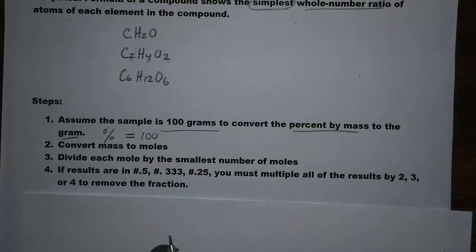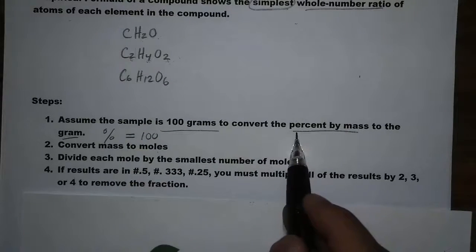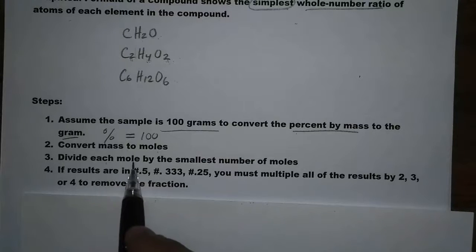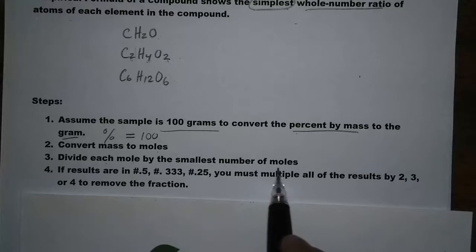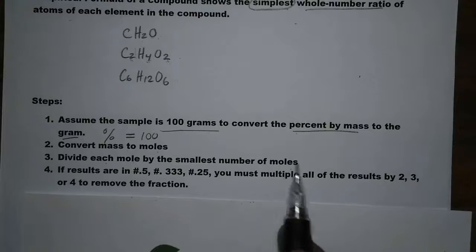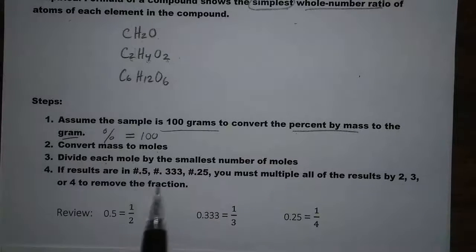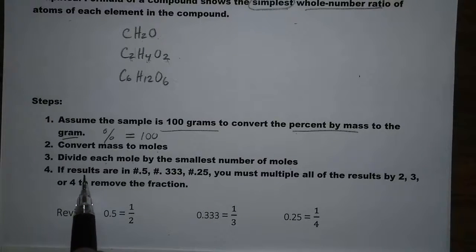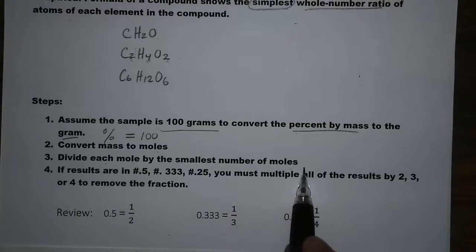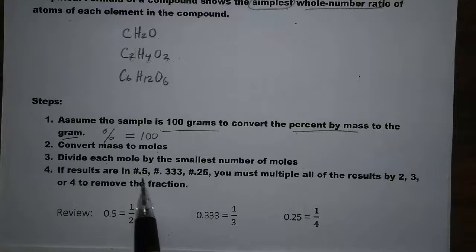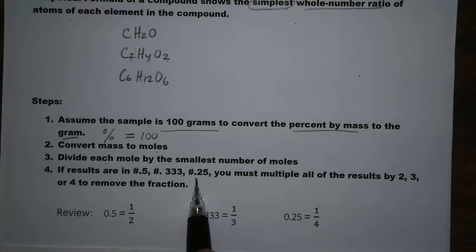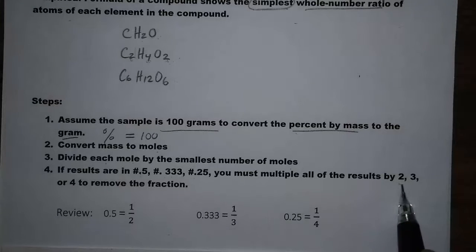Once we get our moles from our mass, we have to divide each of the moles by the smallest number of moles, because we need to compare the moles in terms of a relative number, which is the smallest number. Now, the only thing that's tricky is when you have your ratios in terms of moles, you have a fraction like 0.5, 0.33, 0.25. You need to multiply by a number such as 2, 3, or 4 to remove the fraction.